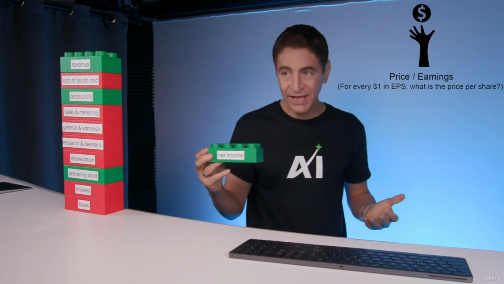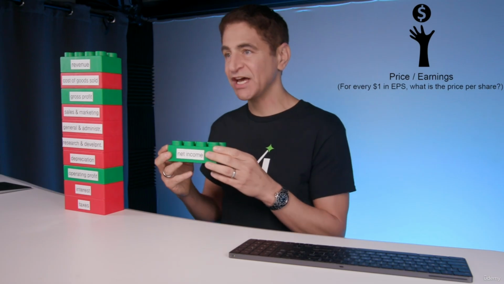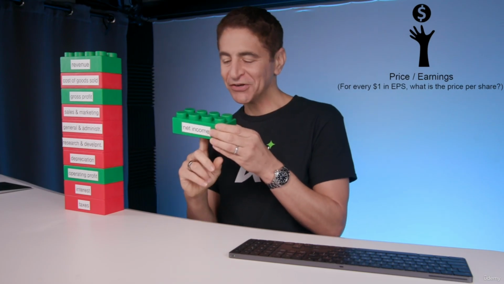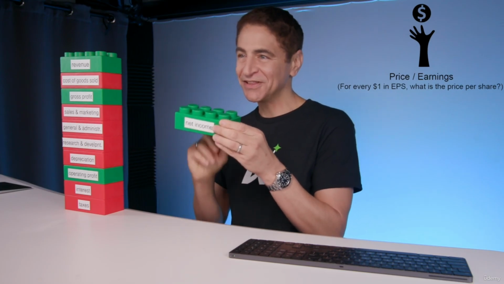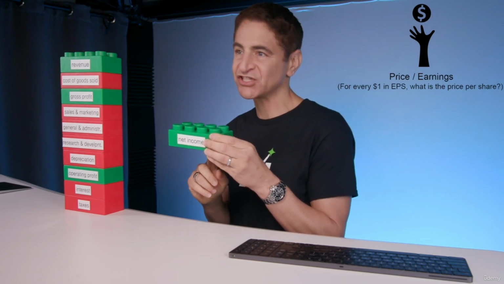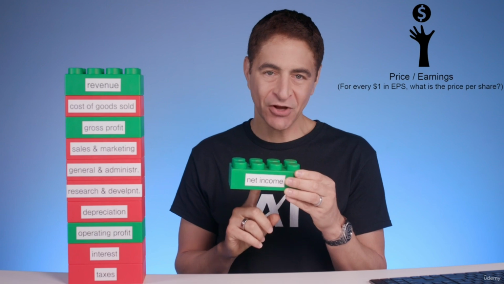So if a company has a price to earnings ratio of 10, that means price on the top, earnings on the bottom. That means for every $1 in earnings a company has, investors are willing to pay $10 for that $1 in earnings, or 10 times, I should say. So that would be a PE multiple of 10.